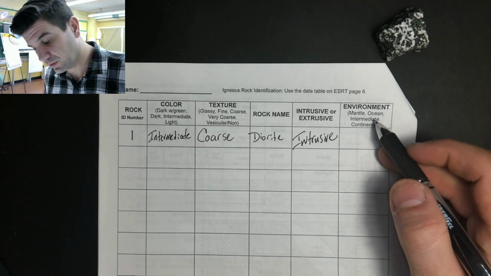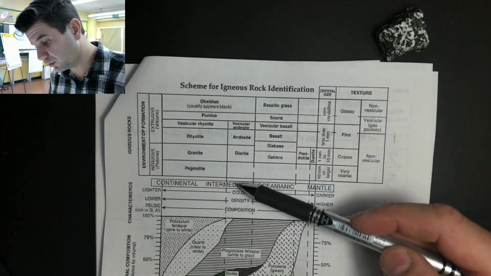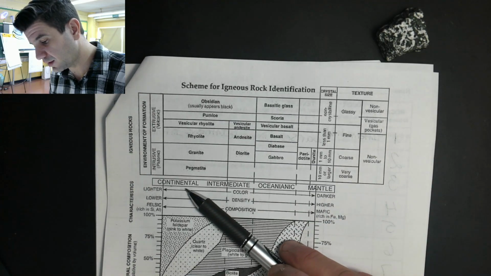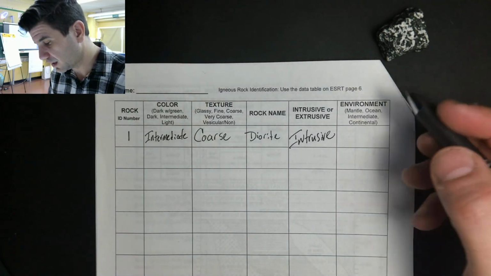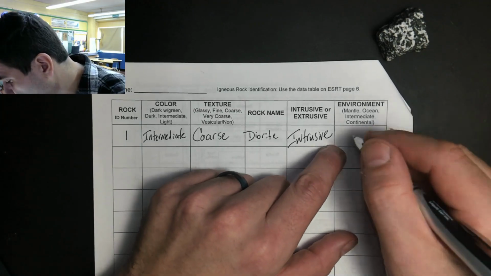Next is the environment. What environment did it form in? Well, if it's in the middle, it would be intermediate. So not really continental, not really oceanic. I guess in either environment you may see it.